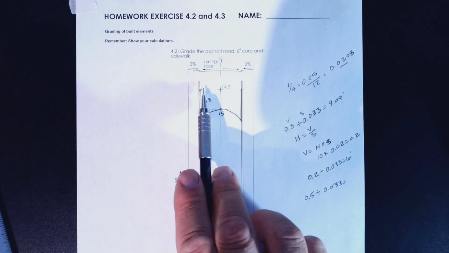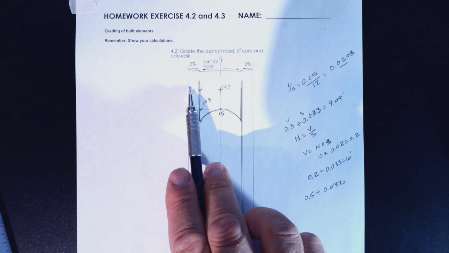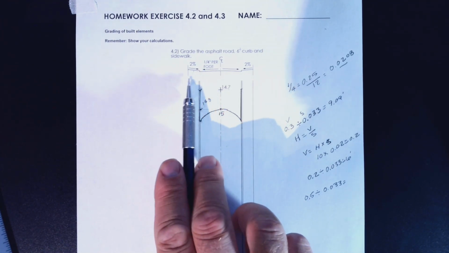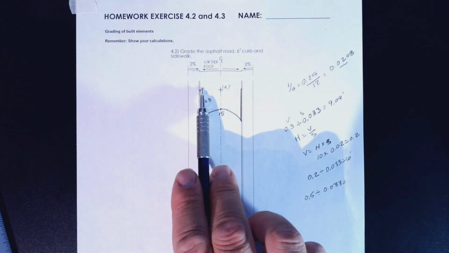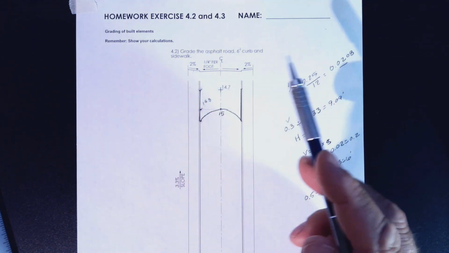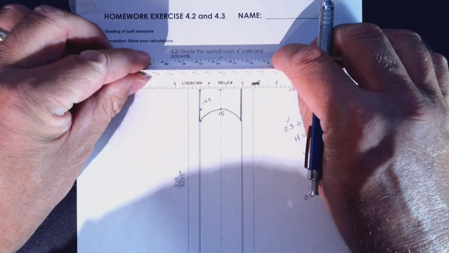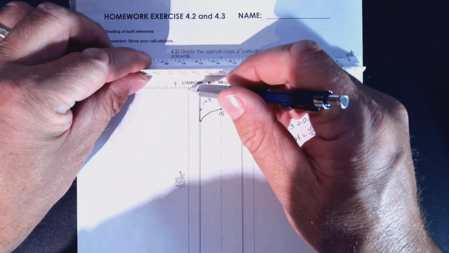And now from the front of the curb to the back of the sidewalk, it's all 2%. The sidewalk's 2%, the curb's 2%. It all drains at 2%, drops over the curb and into the gutter of the street. So we'll just draw a guideline across here, kind of like that.